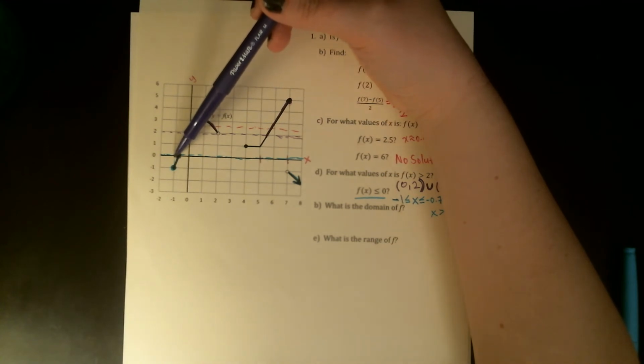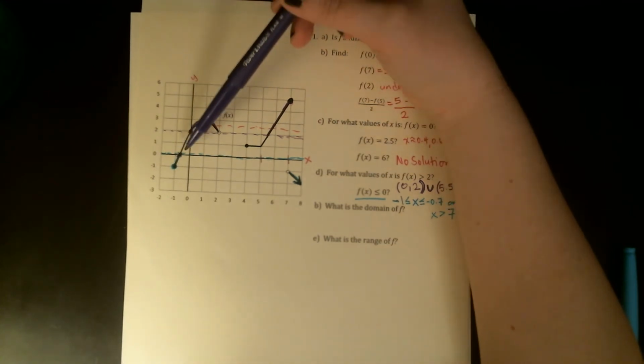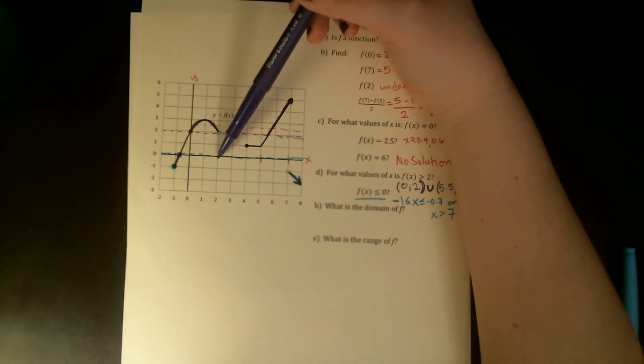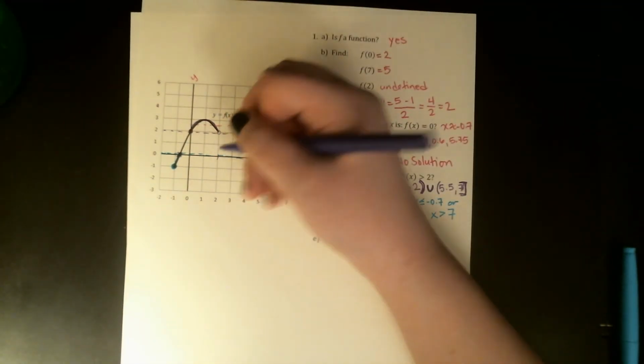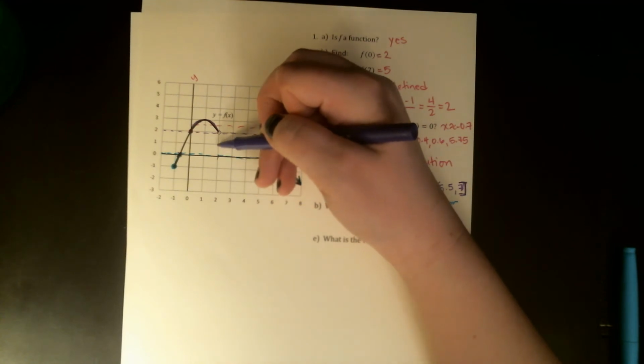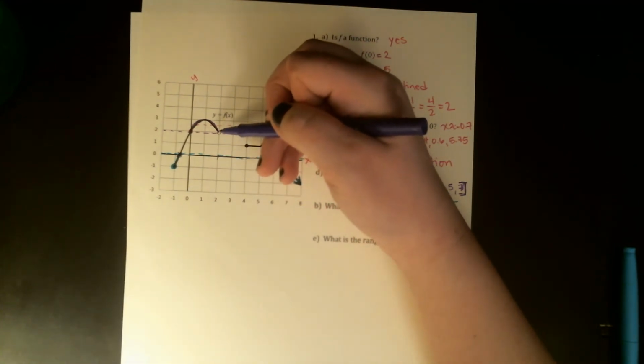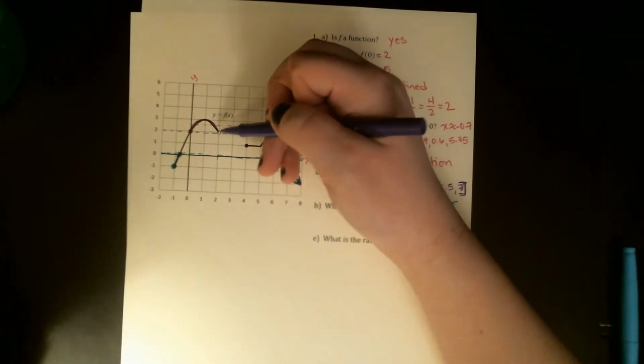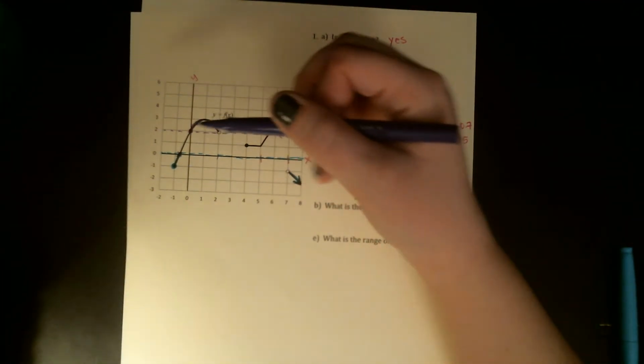So starting at x equals -1, I am in the domain of the function, and I continue to be in the domain of the function until I hit x equals 2. So there's something important happening here. When I look up, this is an open circle, so I don't see anything, which means I am not in the domain of the function.